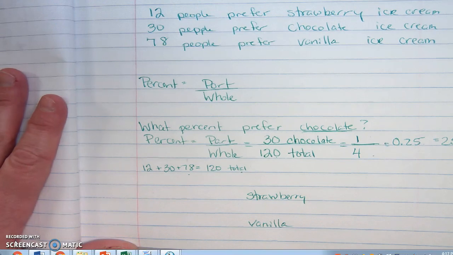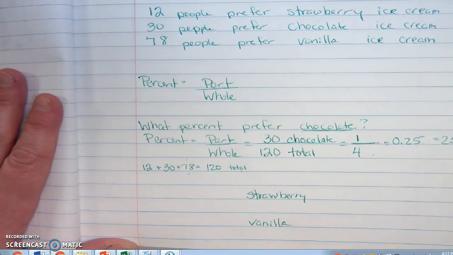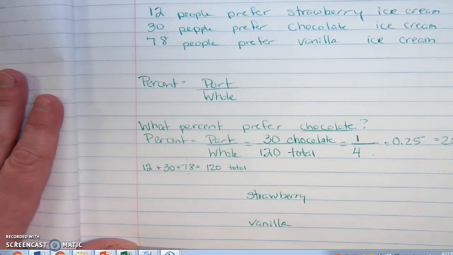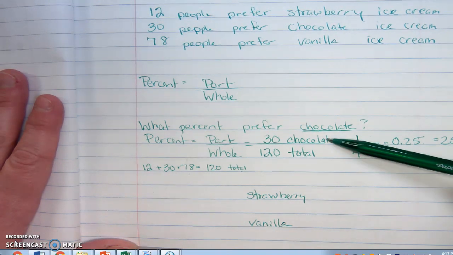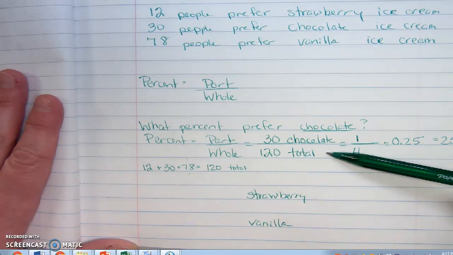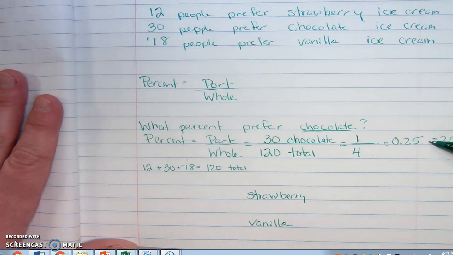So make sure that you're writing those down in your notebook, and then you'll have the opportunity to check those answers. Remember, percent is always part over whole, and you divide the top by the bottom to get a decimal. Move the decimal 2 places to the right to make it a percent. Good luck.